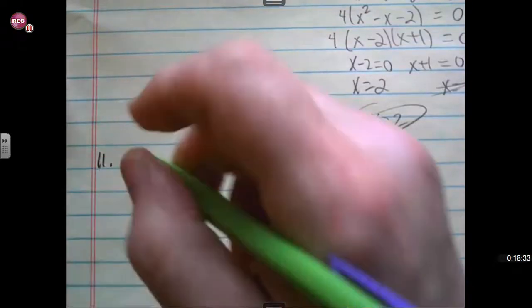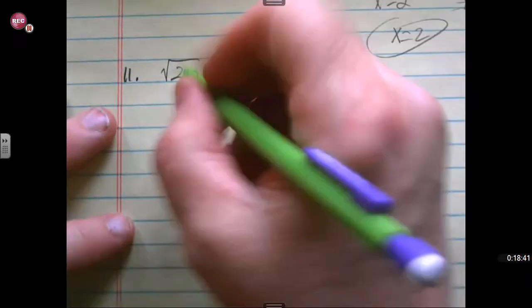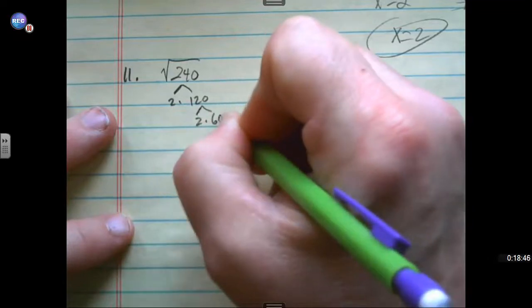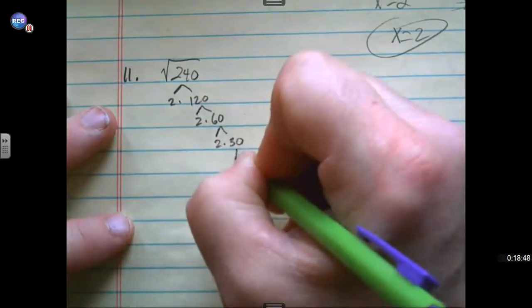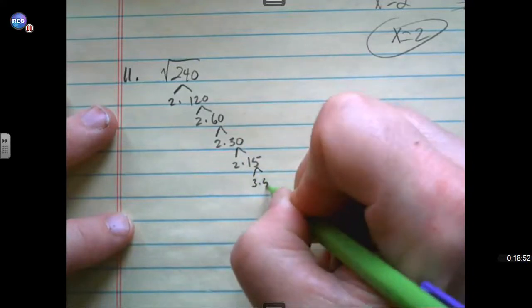Number 11, square root of 240 in simple radical form. So we break that down. That's 2 times 120, and that's 2 times 60, and that's 2 times 30, and that's 2 times 15, and that's 3 times 5.